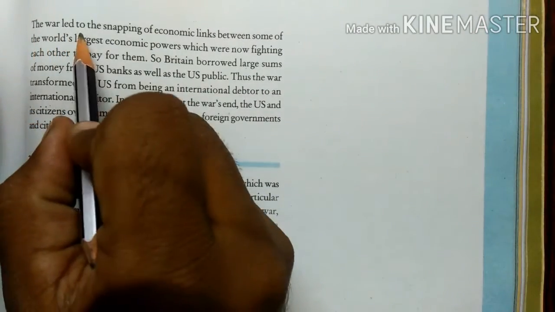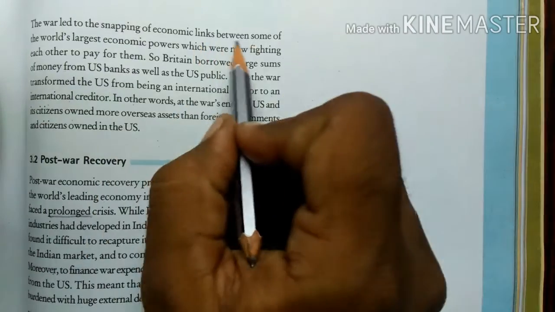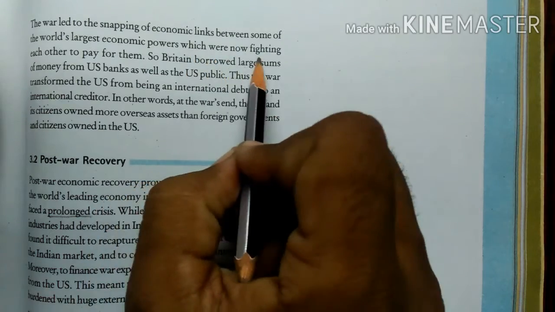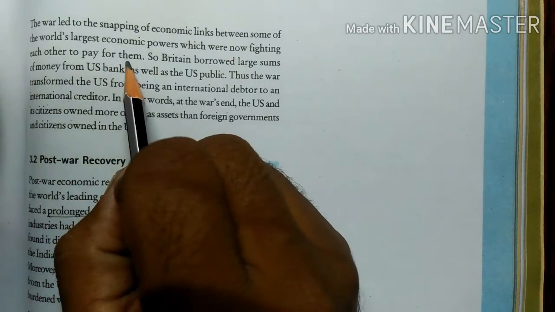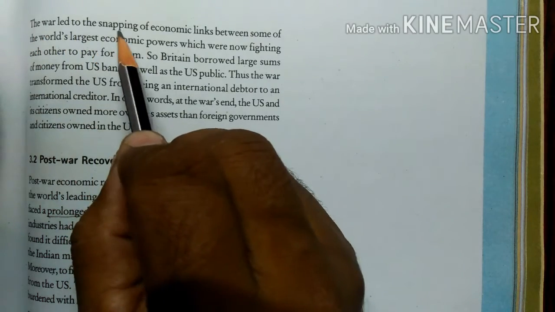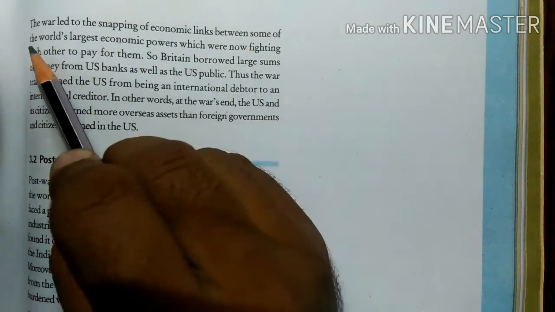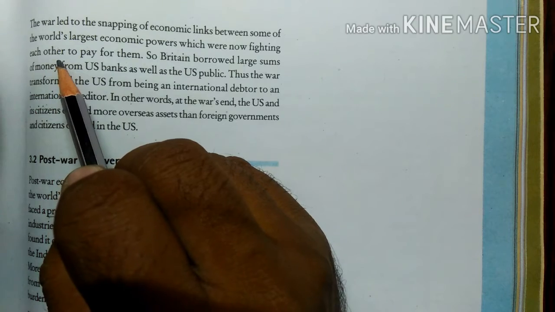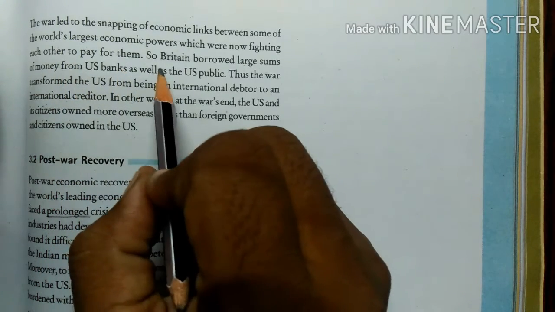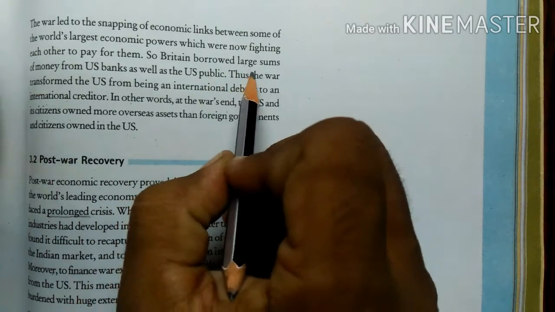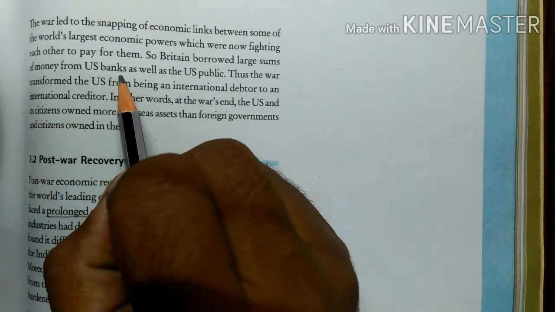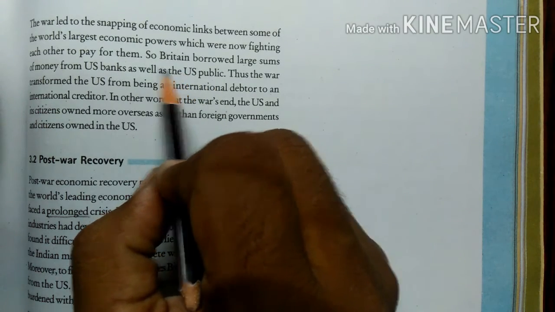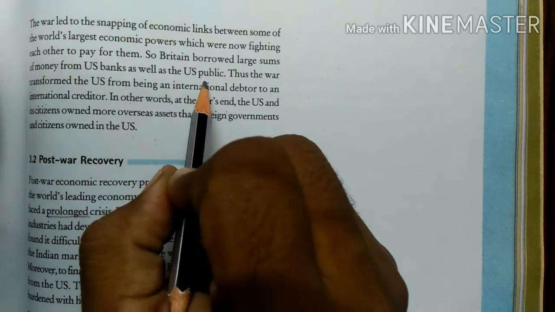The war led to the snapping of economic links between some of the world's largest economic powers, which were now fighting each other. To pay for the war, Britain borrowed large sums of money from US banks as well as the US public.